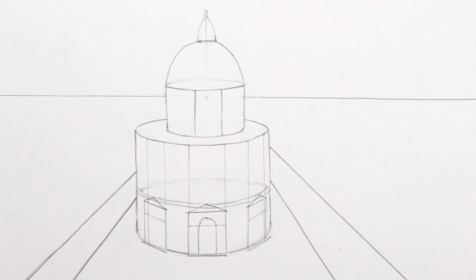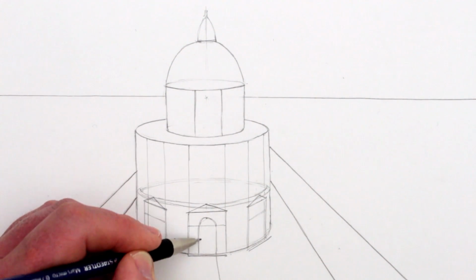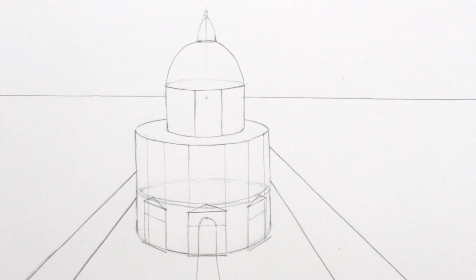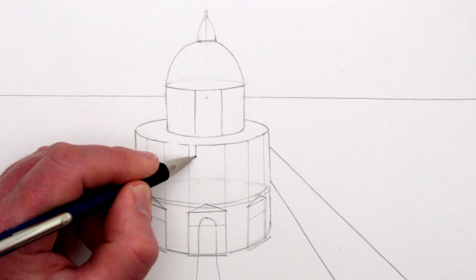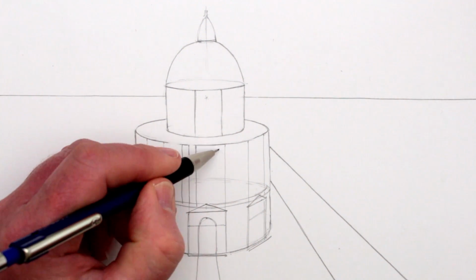For this drawing here, I will go over all the lines with pen, adding some smaller details too. It's always best in a drawing to do the basic shapes first and get them really sorted, and then the small details can just be layered on top, added on top.